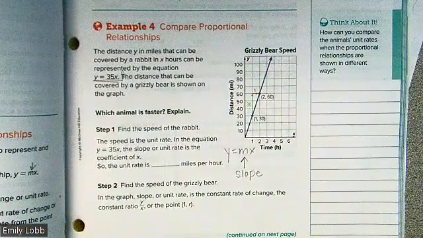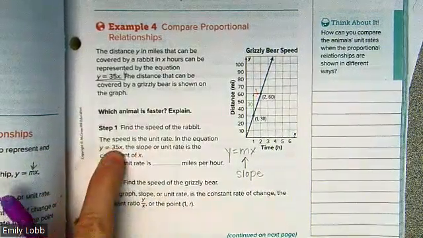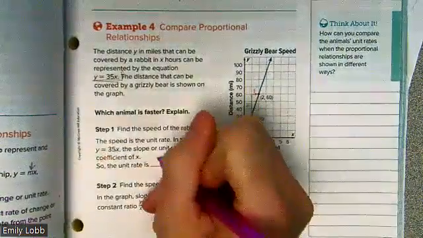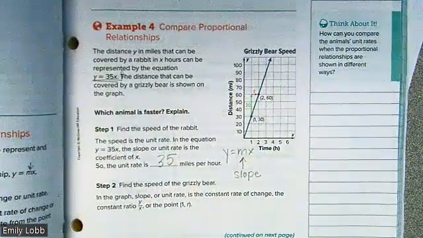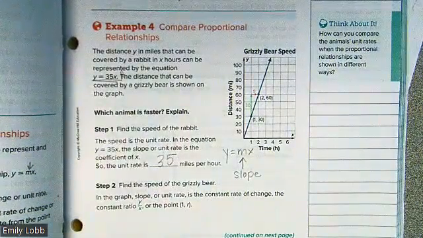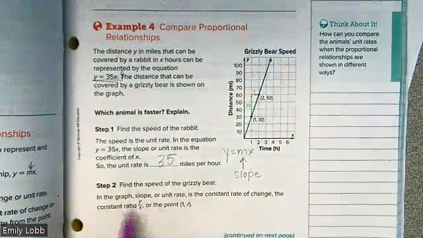So the unit rate, what is m here? 35. 35 miles per hour. So we can get that from an equation. You have to know how to get that from the equation, and then you have to know how to get it from the graph. So find the speed of the grizzly bear.